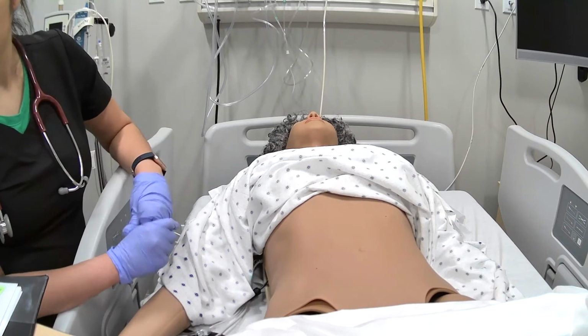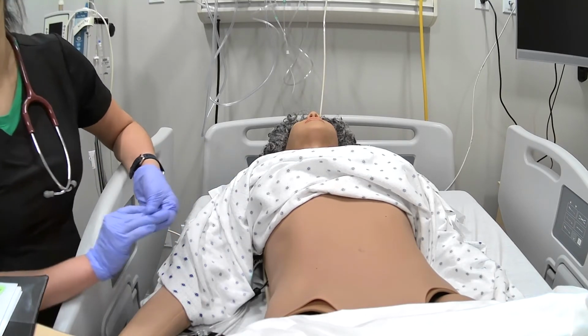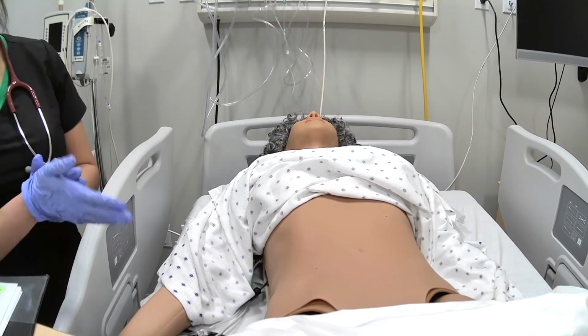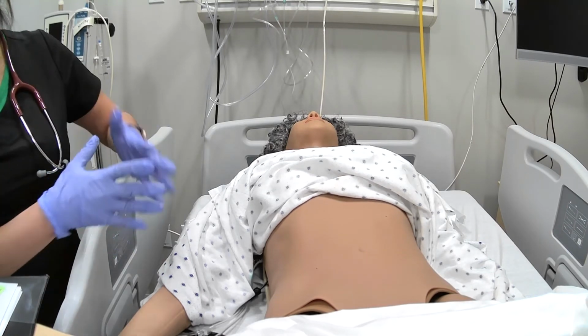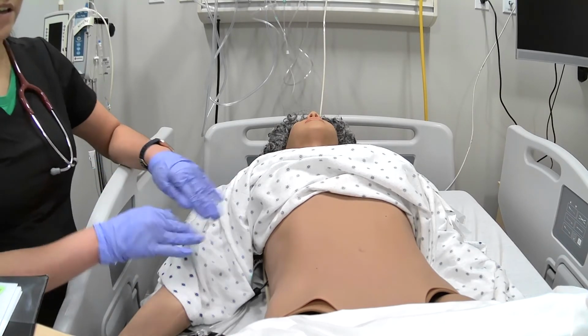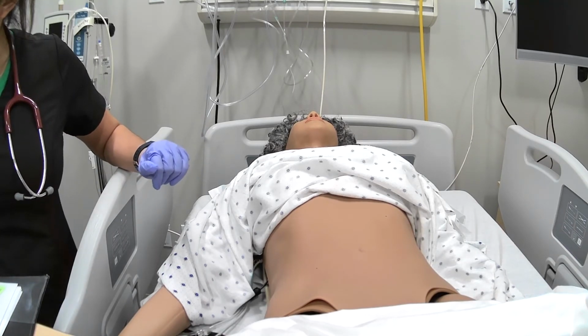But make sure to look at that in your book so that you're familiar with it, because the provider will do percussion for the abdomen and the organs to make sure they are in the correct location.